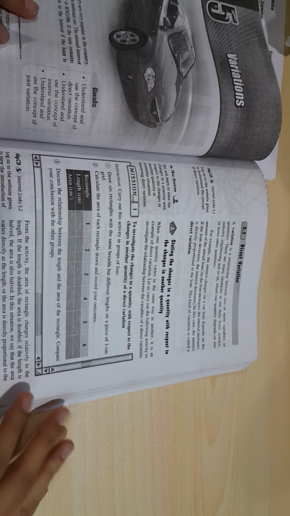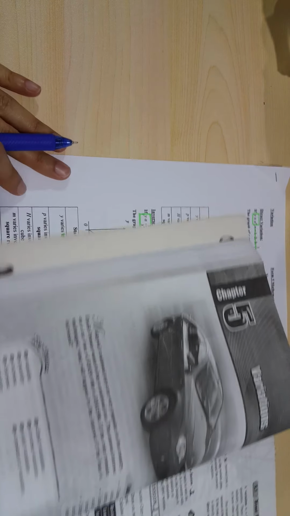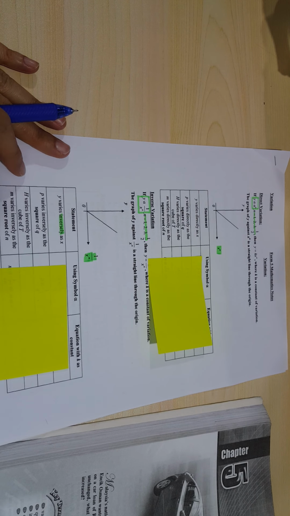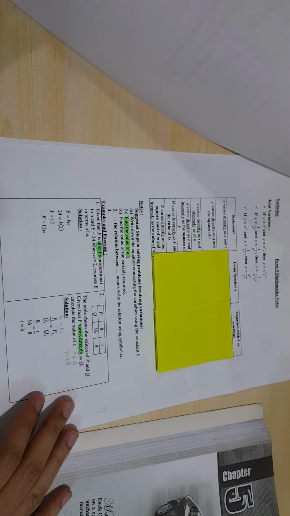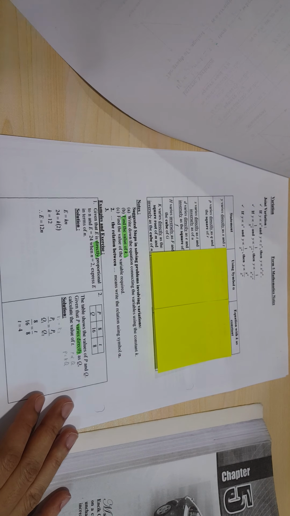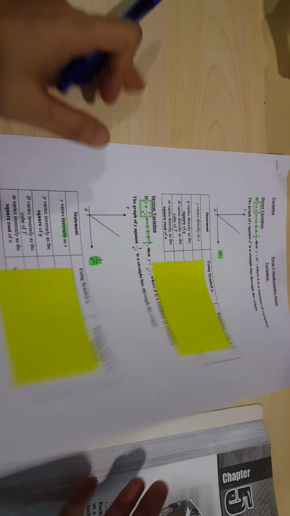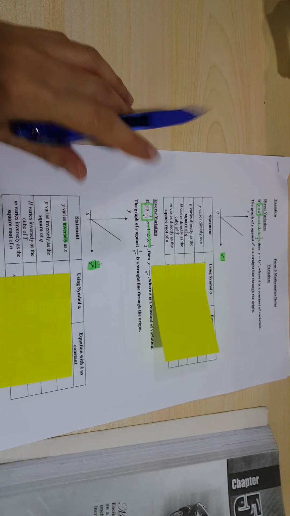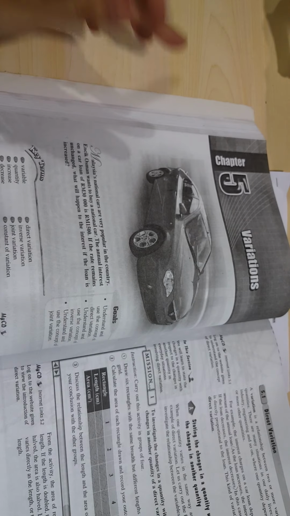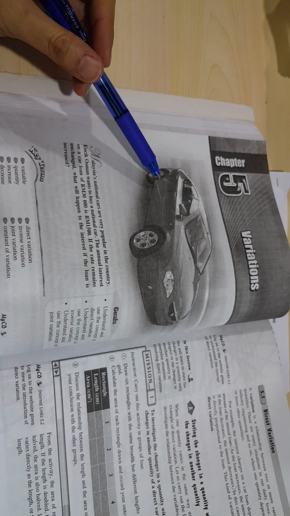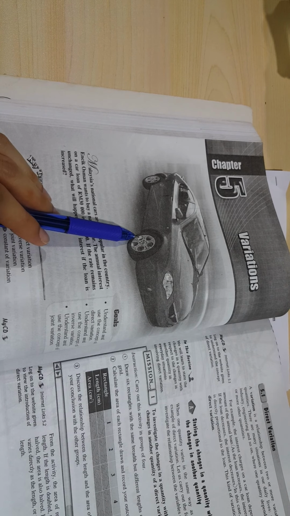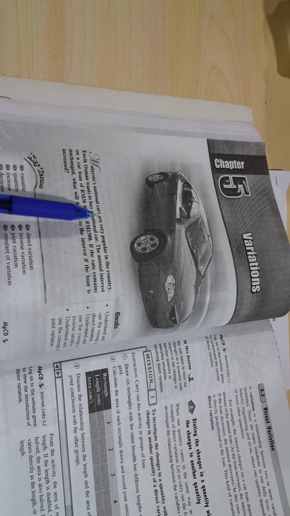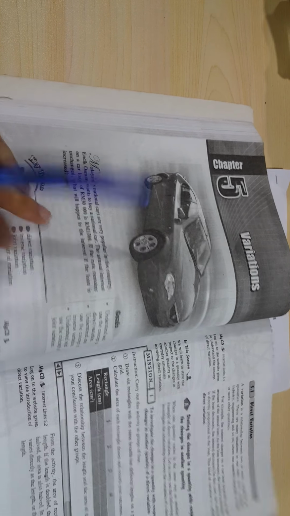Okay, first of all, there are actually three types of variation. What are they? We have direct variation, we have inverse variation, we also have joint variation. Three types here. Okay, first we are going through direct variation. Look at this car. This car is given to you in your textbook. Why is it given? Because they are explaining to you how to calculate the car loan.